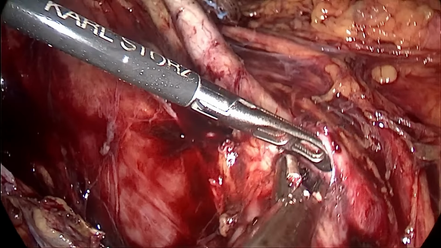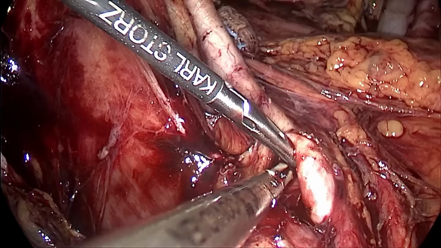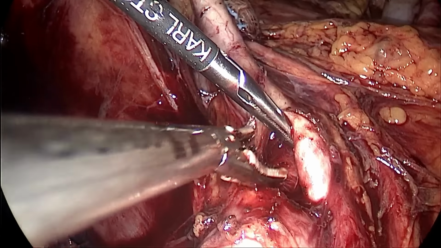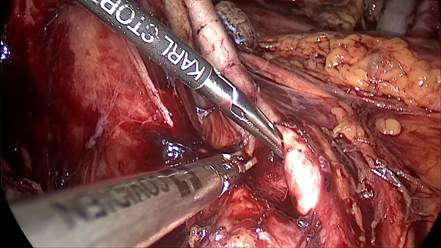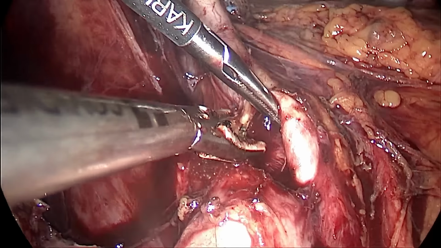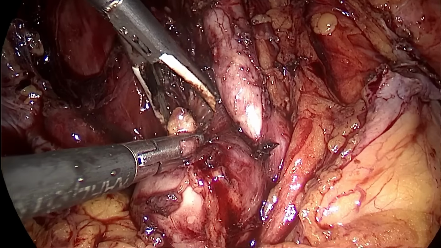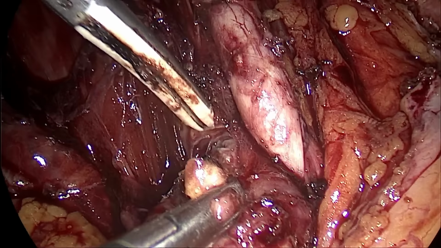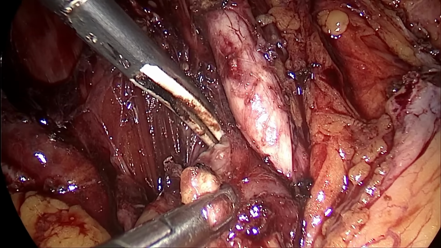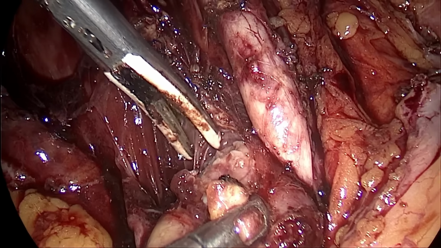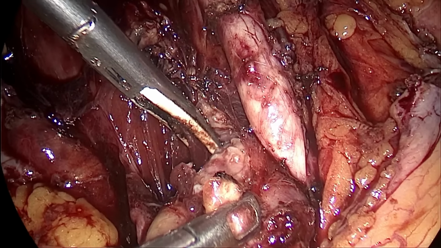That's our left common iliac artery. So I'm trying to skeletonize the lymph node from the vessel. I'm trying to make a plane in between them, the psoas and the node, and also the node and the vessel.